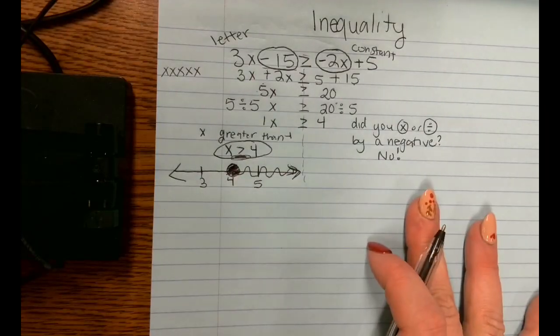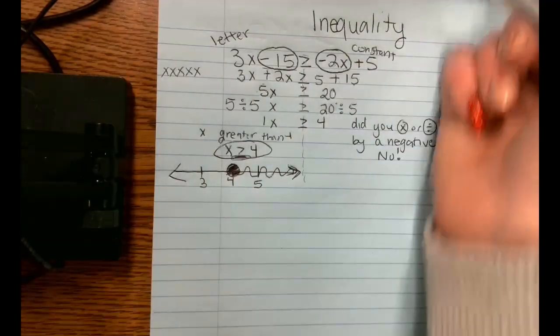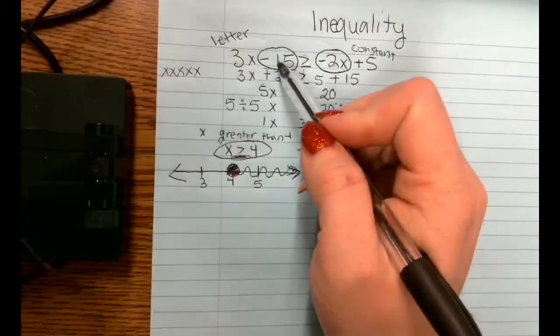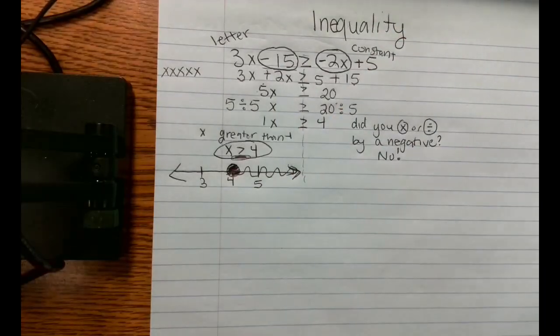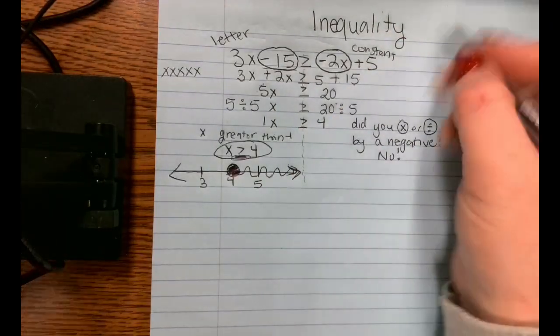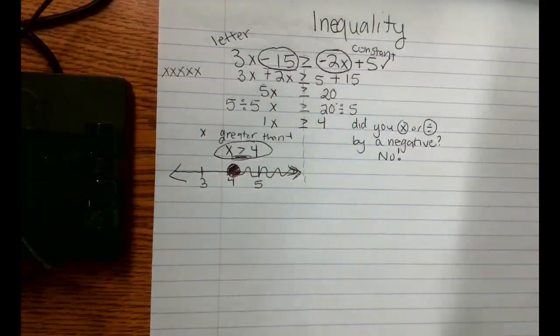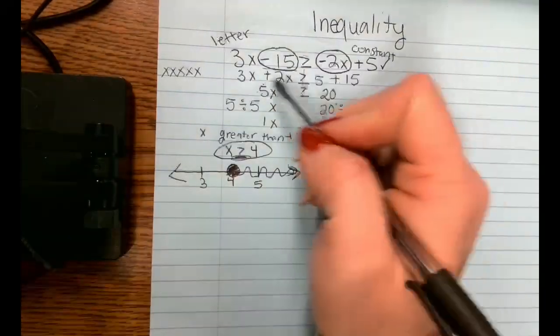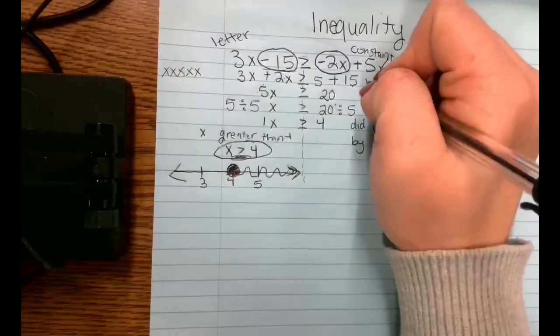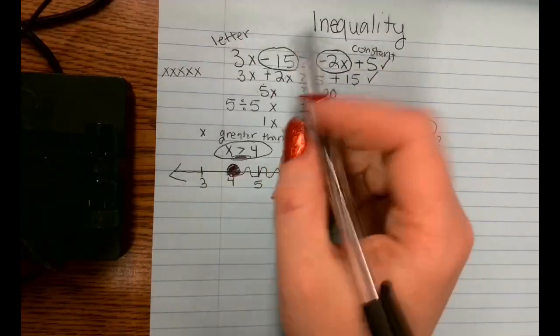Really quick, I just want to make sure I did everything right, so I'm going to go back through and just check through my work. So first, did I write down the problem correctly? Checking my paper. Yes, I did. So I put a little check mark to remember that I checked it. Next, did I move the things over correctly? Yes, I did. Now, did I simplify correctly?